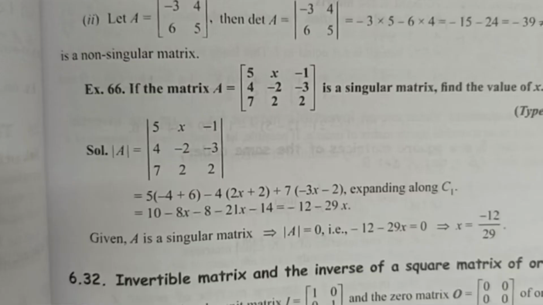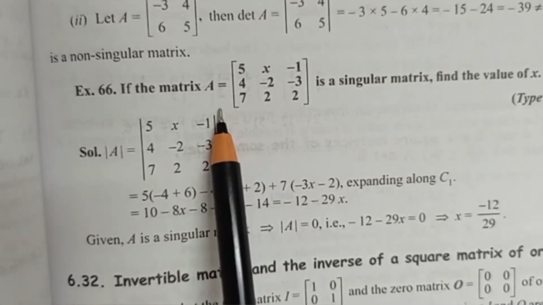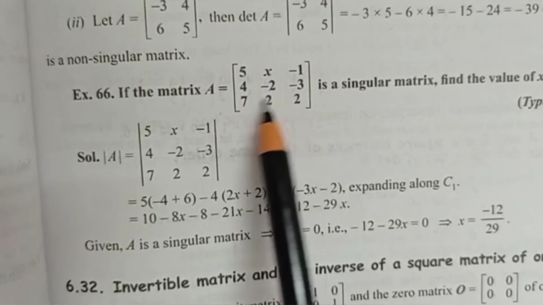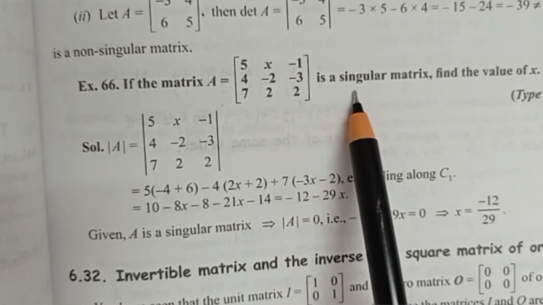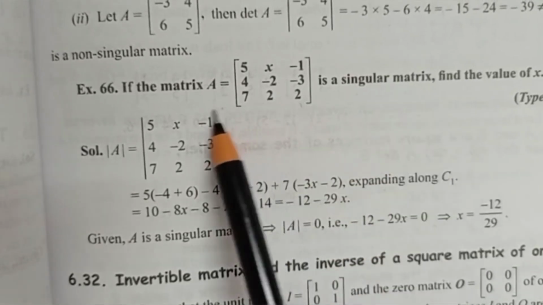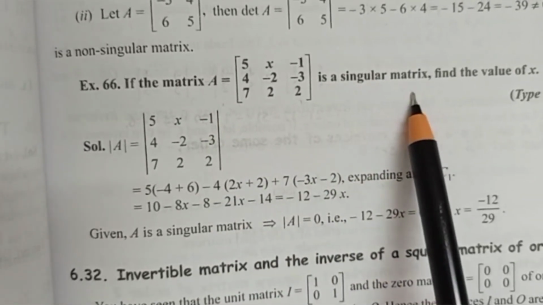Copy the next question. If the matrix A equal to 5, x, minus 1, 4, minus 2, minus 3, 7, 2, 2 is a singular matrix, find the value of x. What is the meaning?